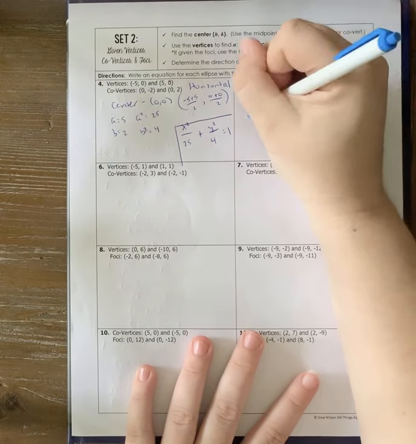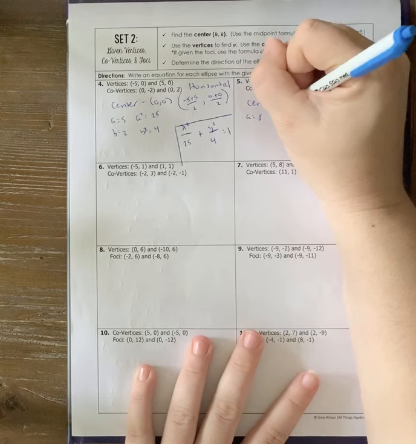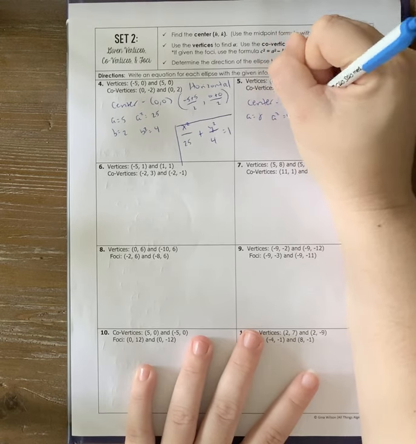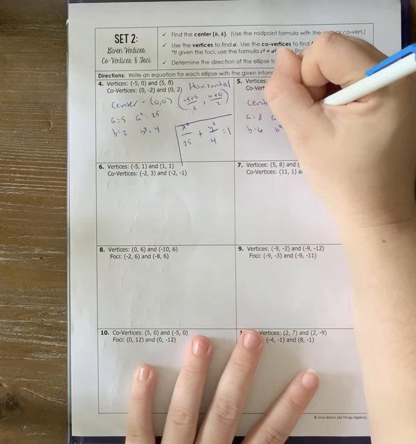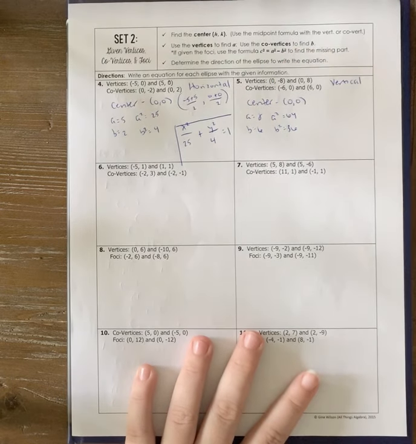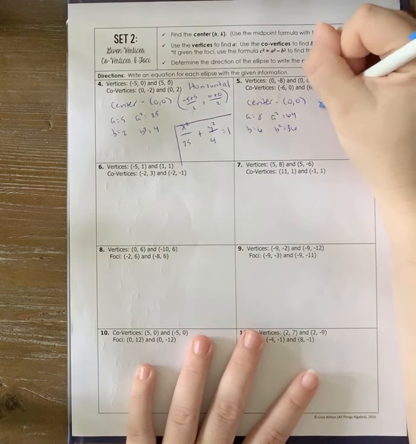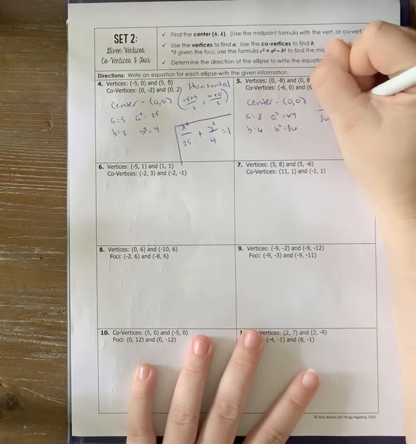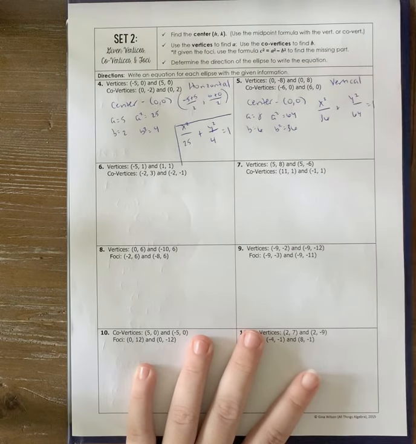Okay, our A is 8. So our A squared is going to be 64. Our B is 6, so our B squared is going to be 36. This time because it's vertical, our A squared is going to go second. So it's going to be x squared over 36 and y squared over 64.